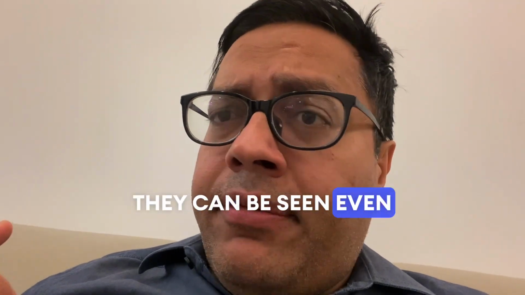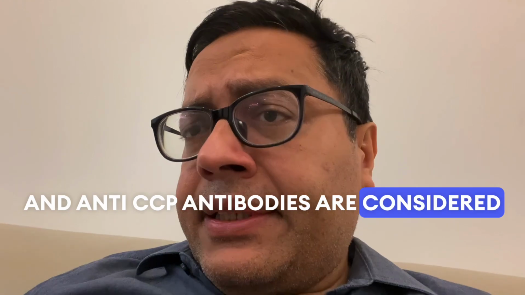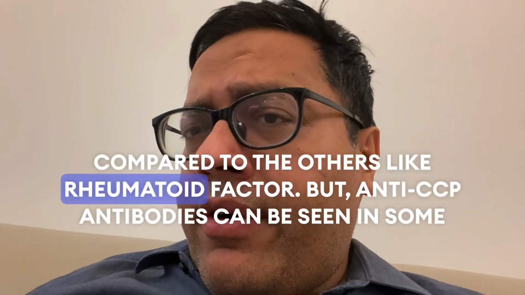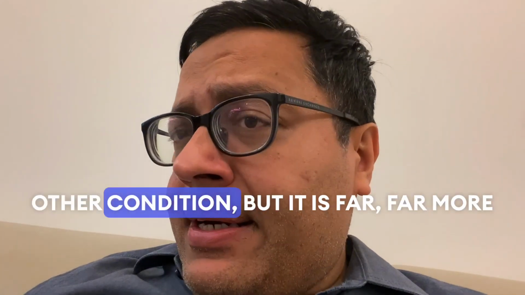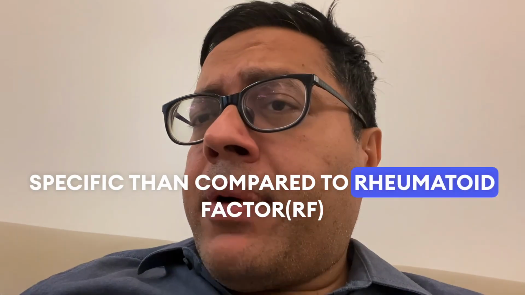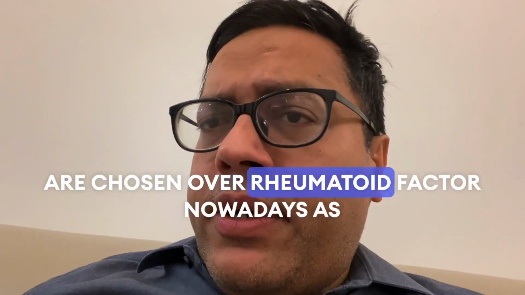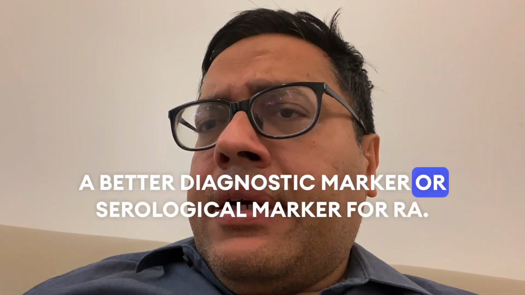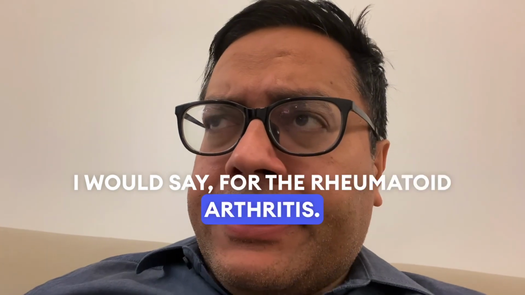Anti-CCP antibodies are considered a far more accurate diagnostic marker compared to rheumatoid factor. They can be seen in some other conditions, but they are far more specific than rheumatoid factor. That's why anti-CCP antibodies are chosen over rheumatoid factor nowadays as a better serological marker for rheumatoid arthritis.